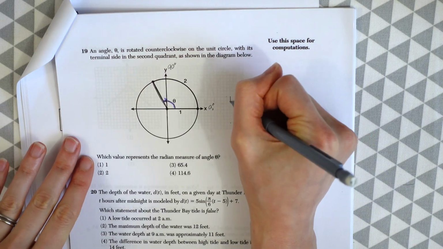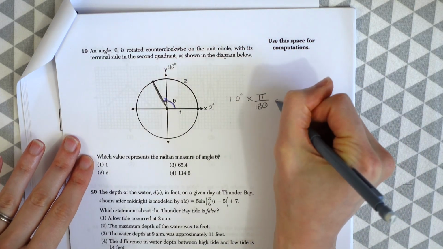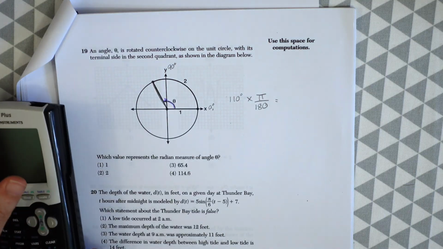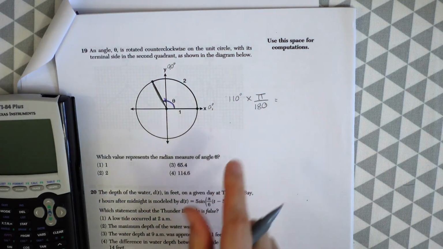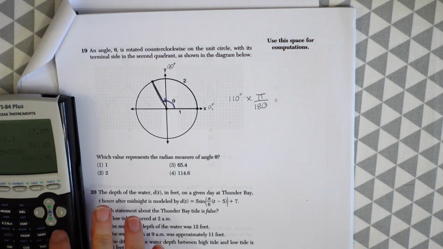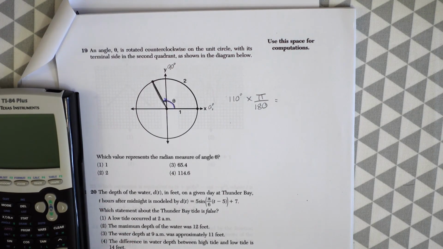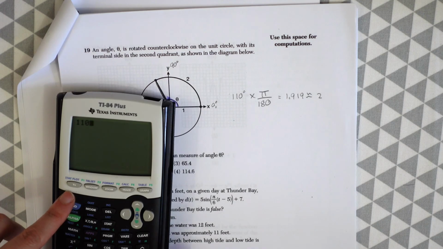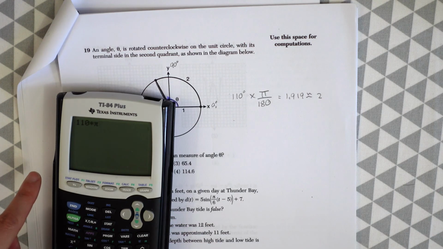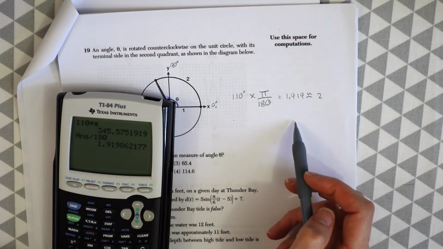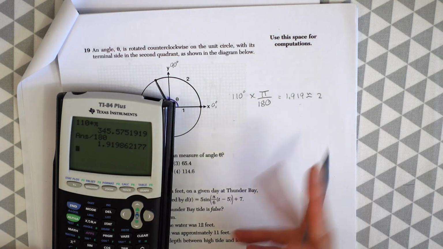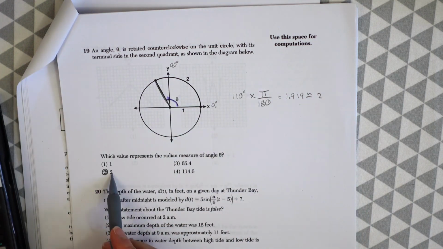Let's say it's 110 degrees. Now we convert to radians and look for the closest answer. 110 times pi divided by 180 gives 1.919, which is closest to 2, choice 2.